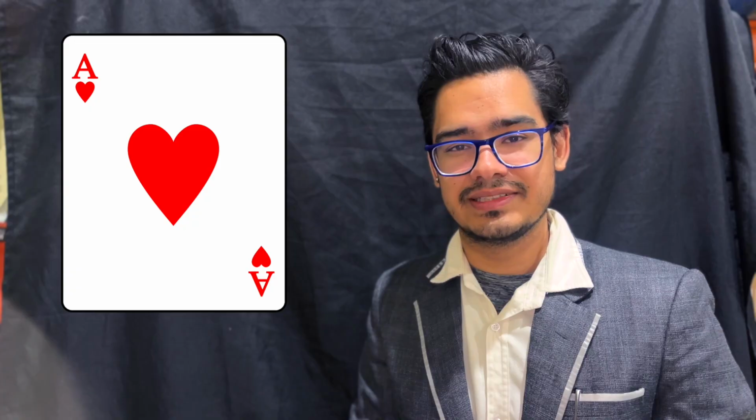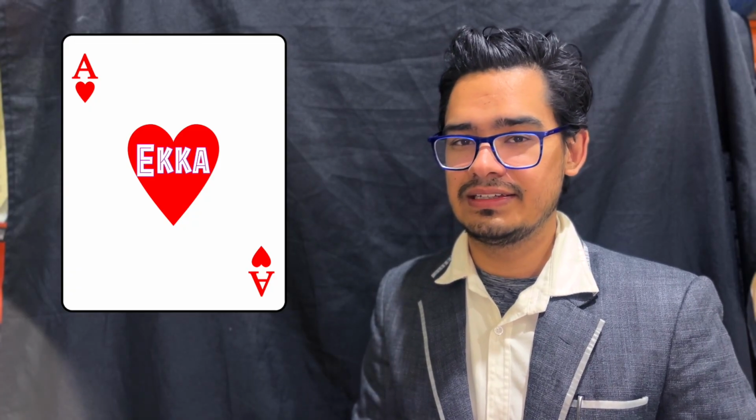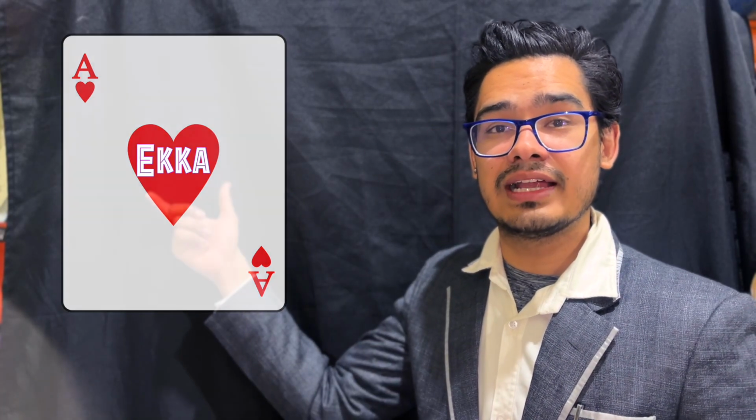And we'll be using 11 to 20 and the prefixes as the base. So what's an ace in Nepali? Eka. And then you add the base 10 word.